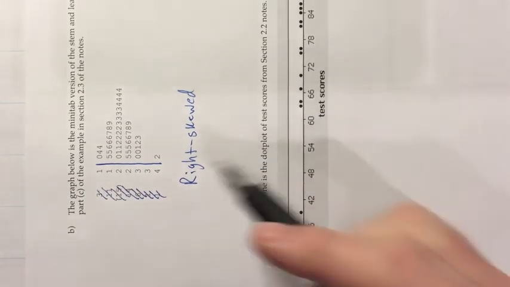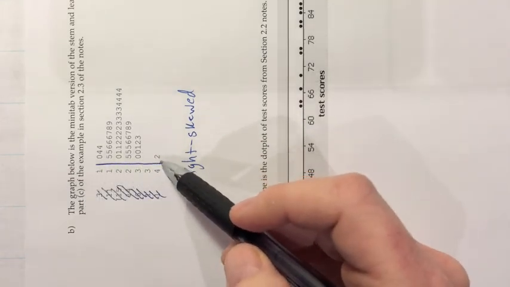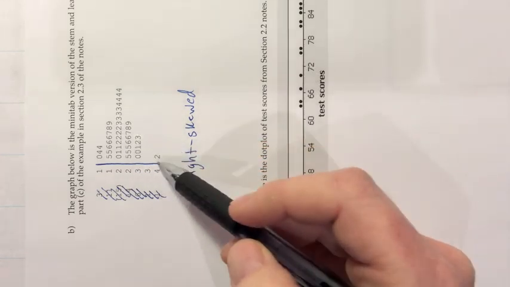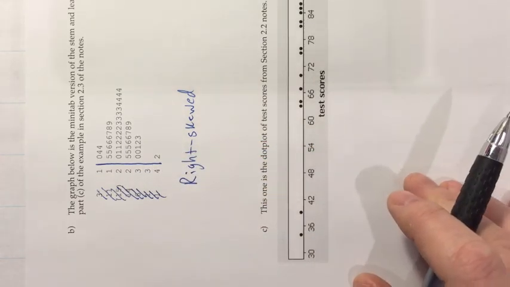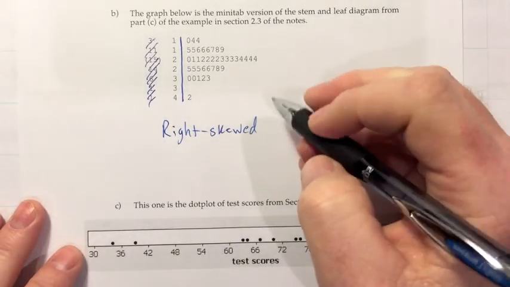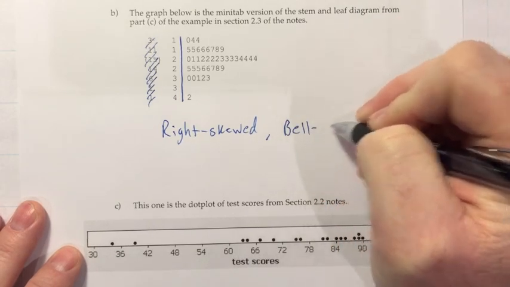So because this is just one value, it's hard to conclusively know: is that a random variation that would get balanced out by other values? Or is it something that would get filled in and be a more developed tail when I got more data? And I can't really tell. Can't see the future or predict that. So right skewed is an option. So is bell shaped.